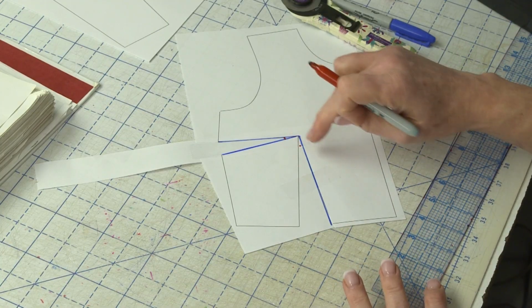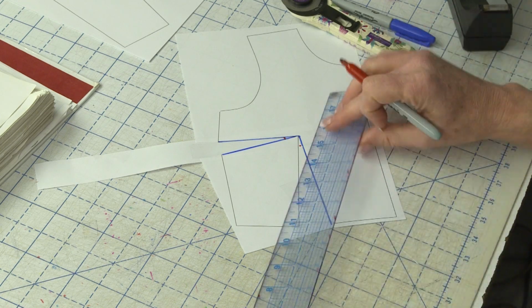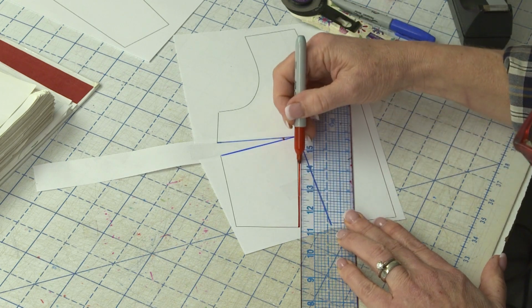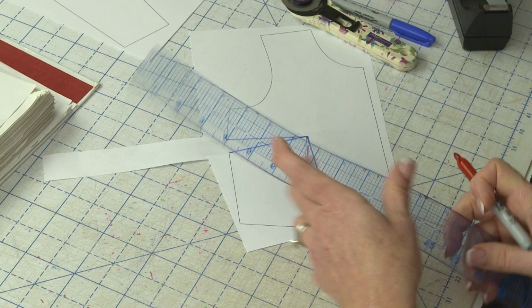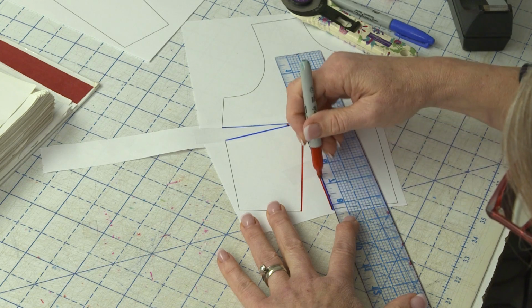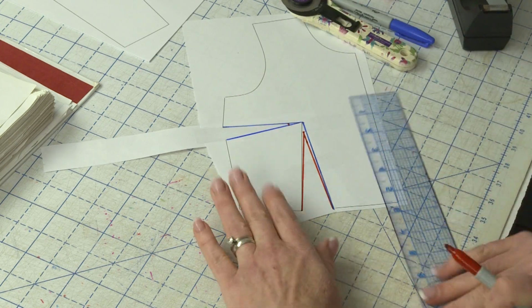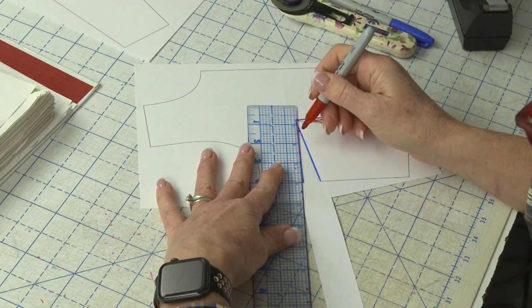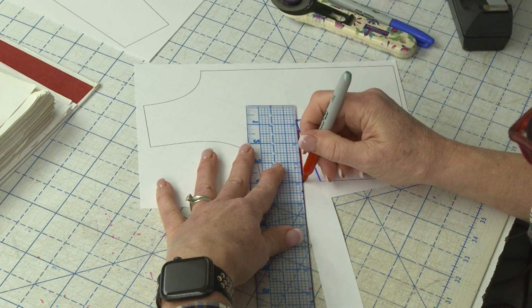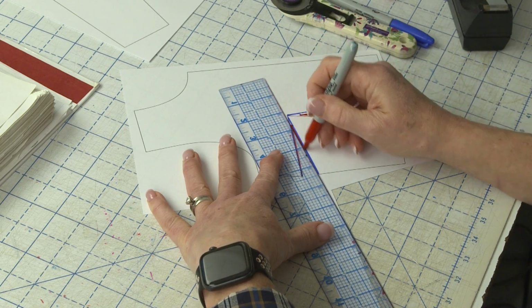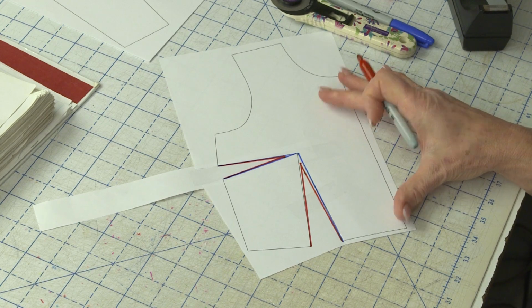After you've decided where you're going to back your dart up, you're basically going to just reconnect the lines from the original end of the dart leg to the new position. So it's going to look like this. All right, so now you can see completed darts. You can see they're backed up and they're ready to go.